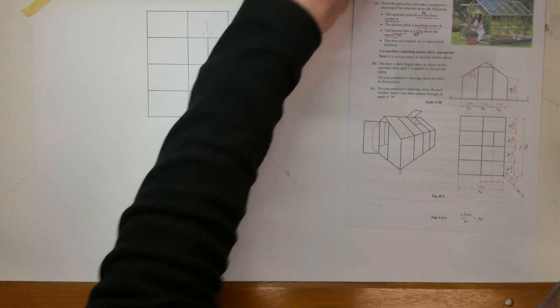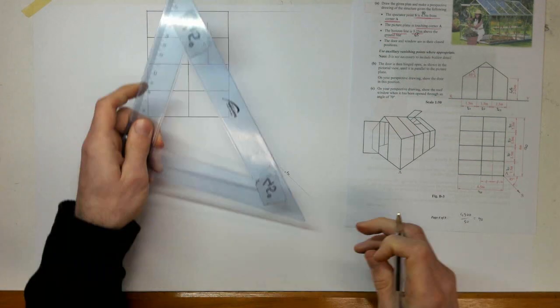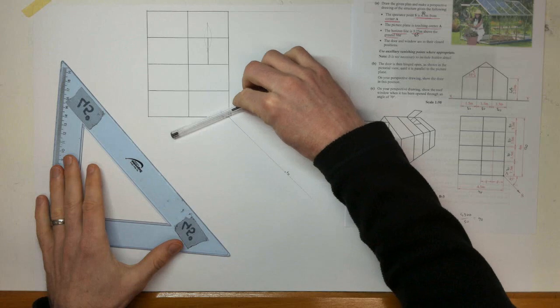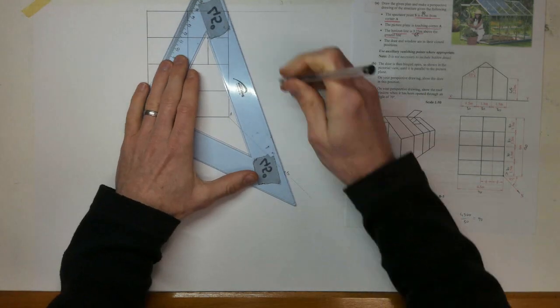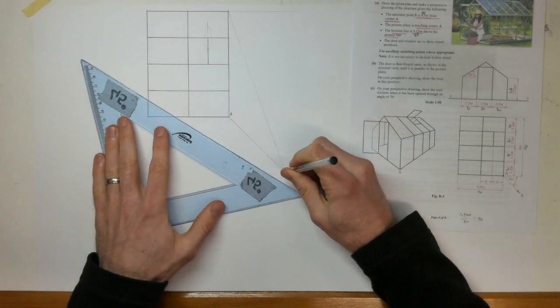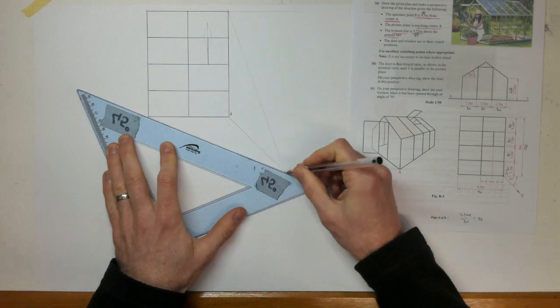Okay. So now to find our picture plane, touching corner A, we know it's going to be touching corner A, but what angle is it going to be at? So the angle is going to be determined by joining the outermost points here of our greenhouse, and we are going to bisect that angle.